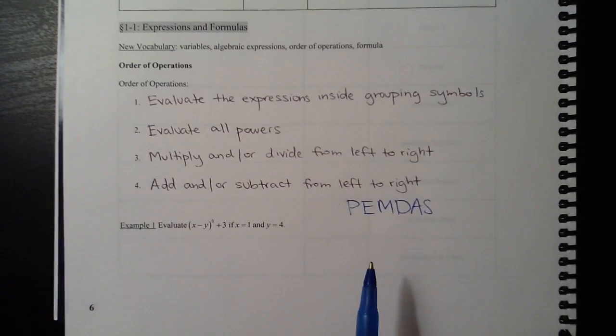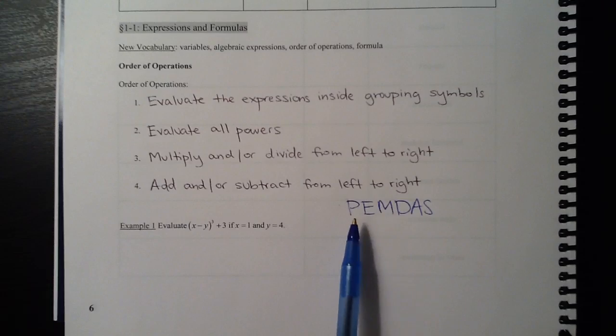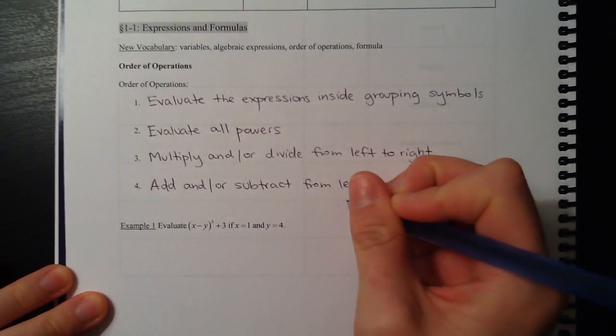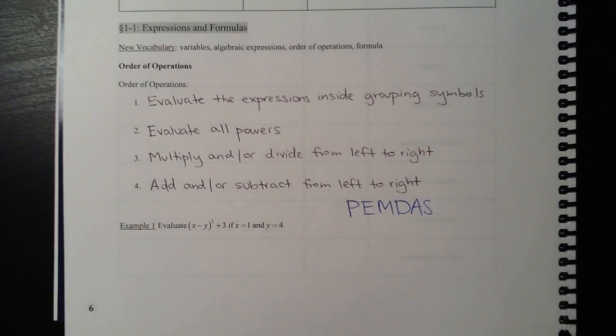You probably did that. My husband claims he remembered it as Patrick Ewing's mom does awesome slams. I don't know if that's relevant to you at all. Patrick Ewing was a basketball star in the 90s. Many of you were born in the late 90s, but you've got many options there to remember the order of operations. PEMDAS probably being the easiest one.